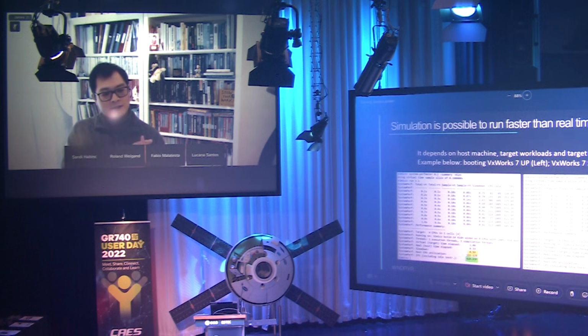Here is some data that I captured last night booting VxWorks. On the left-hand side, the uniprocessor, we can see that the slowdown is 0.59, which means that 1 second of virtual time simulation takes 0.59 of a second in real time, which is faster than real time, and it's executing 420 million instructions per second.